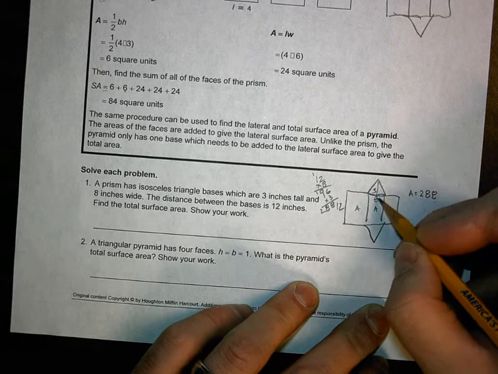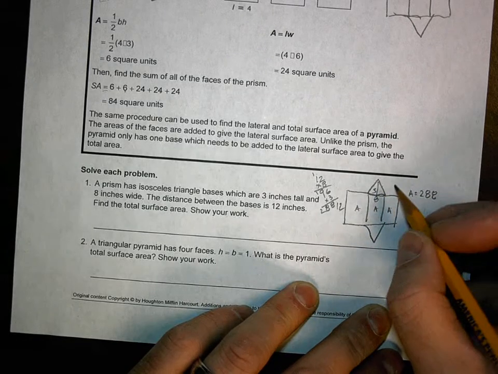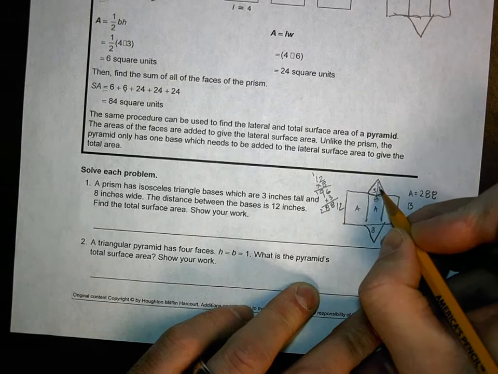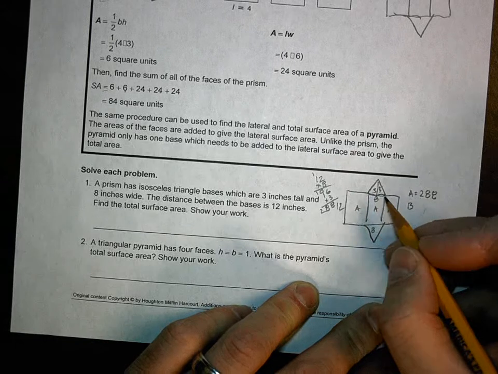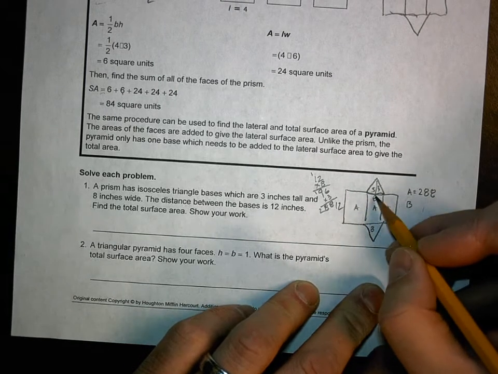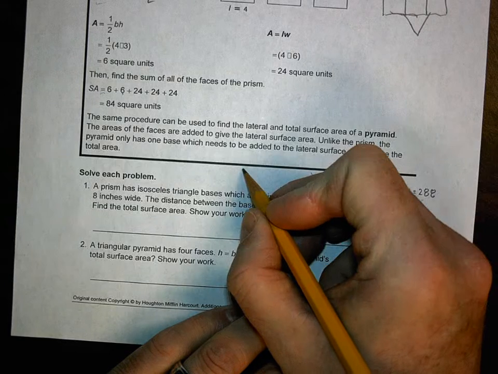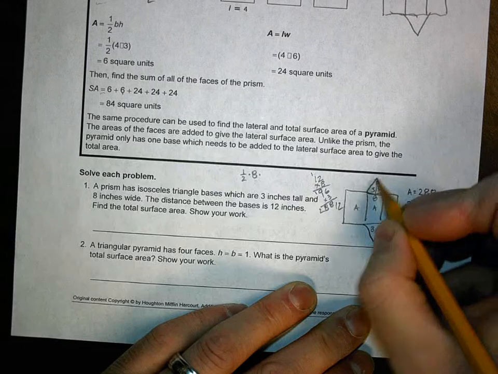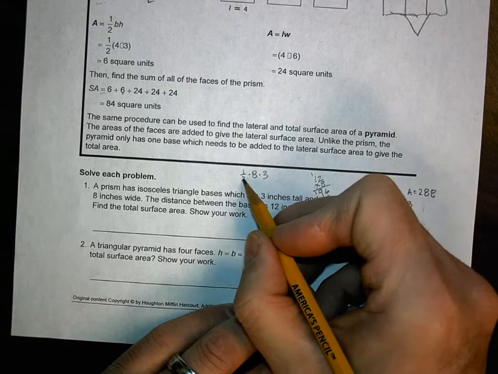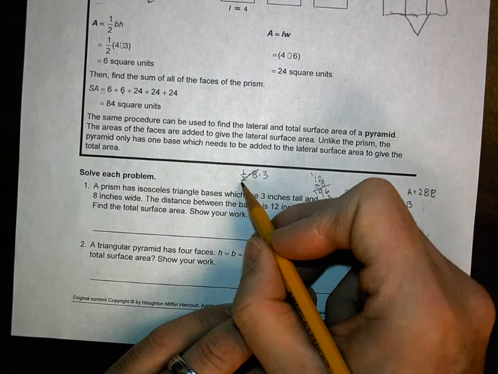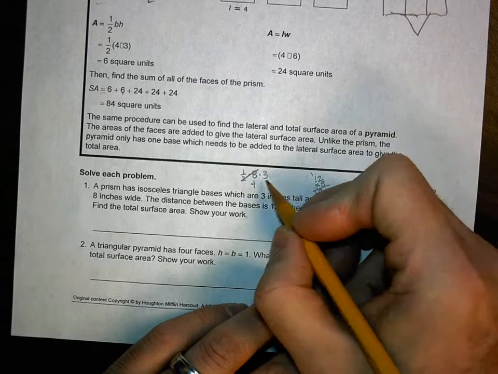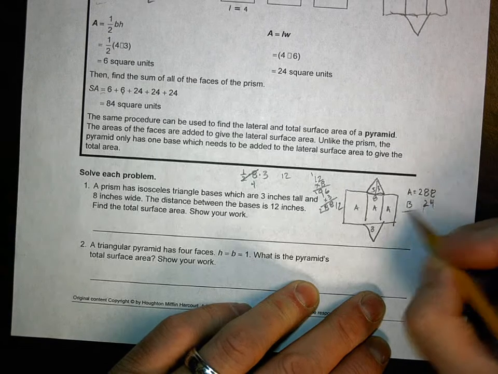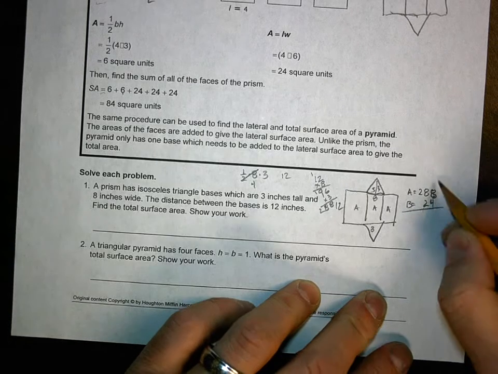Now I go for the triangles. It'll be 2 of them. And remember the area of a triangle, so that's B. That's my B's. The area of a triangle is 1/2 the base times the height. So it's 1/2 the base, which in this case is 8, times the height, which in this case is 3. I'm going to go for the easy one, get rid of the fraction. So 1/2 of 8 is 4. 4 times 3 is 12. I get 12. And there are 2 of them, so 12 times 2 is 24. So I end up with B is 24, and then all I got to do is add these together.